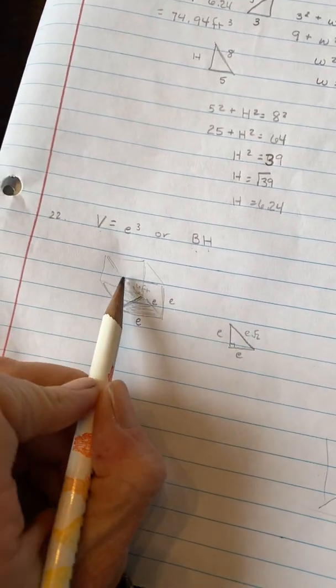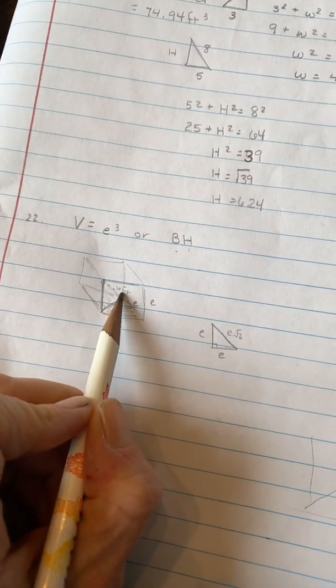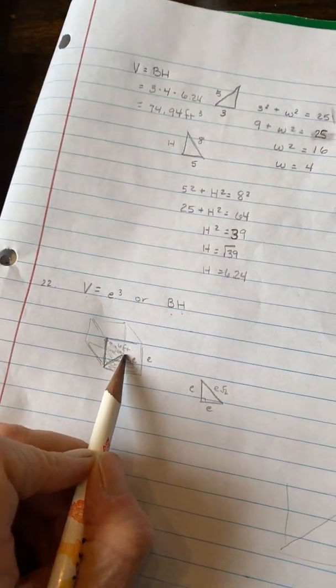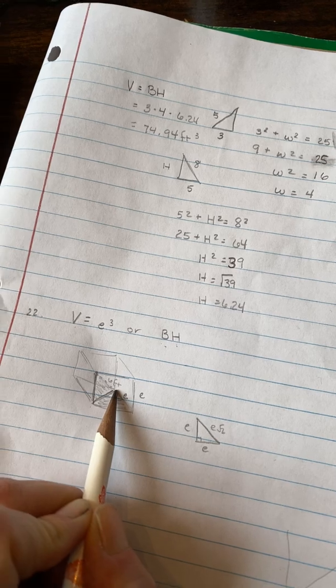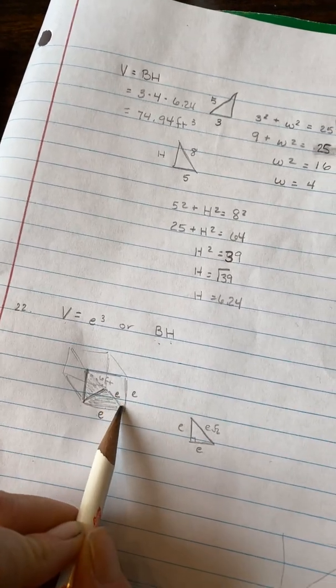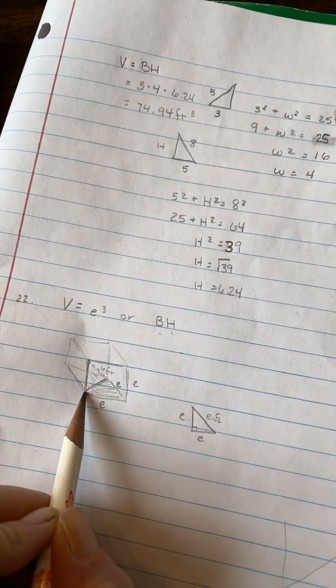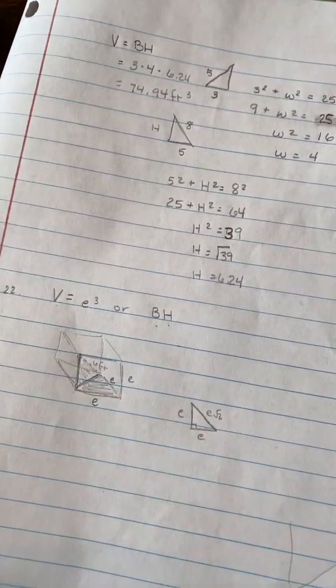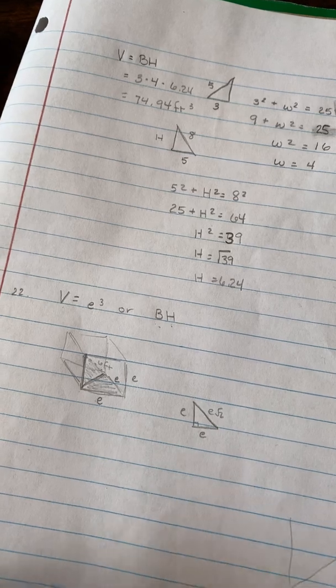Okay, so for our given information, they just tell us this diagonal that's cutting through our cube to be 6 feet, and we don't know any other information. So we need to find our edges, these lines here. So I set them up as E. You can call them whatever you want, it doesn't matter.